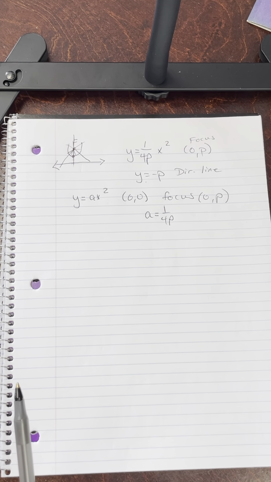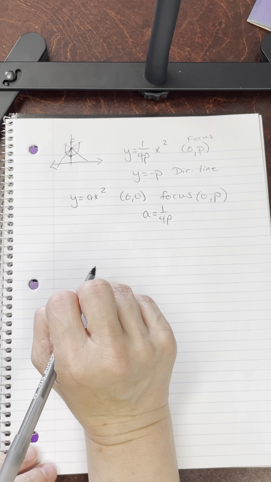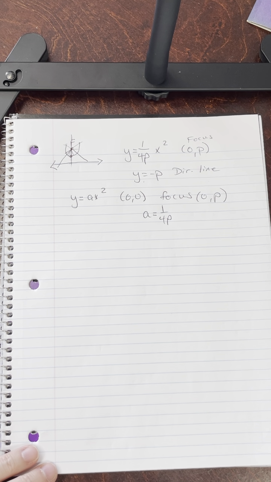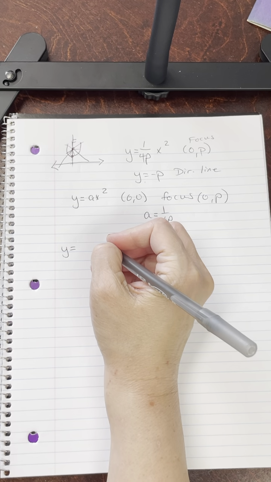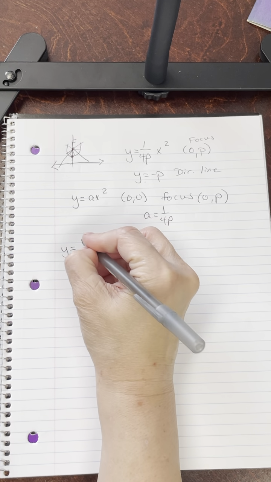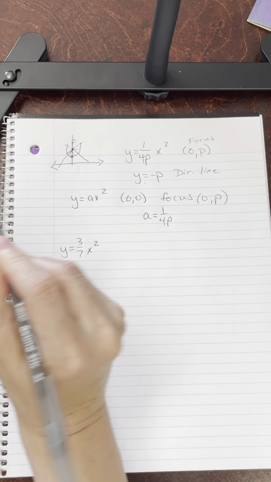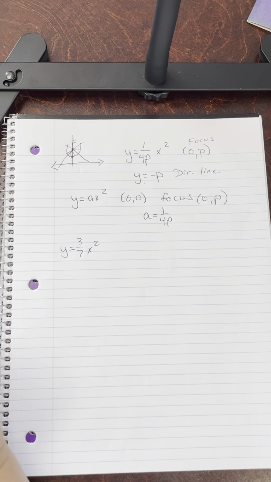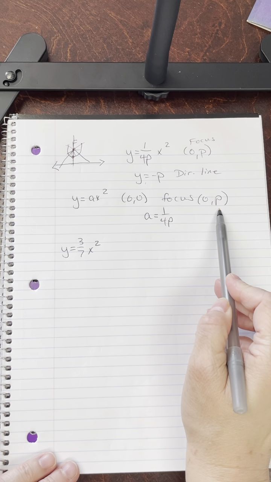Okay, example 1 begins on page 432. Based on this information, find the coordinates of the focus and the equation of the directrix for y equals 3/7 x squared. Okay, so it wants the focus point, and the focus point is (0, p).